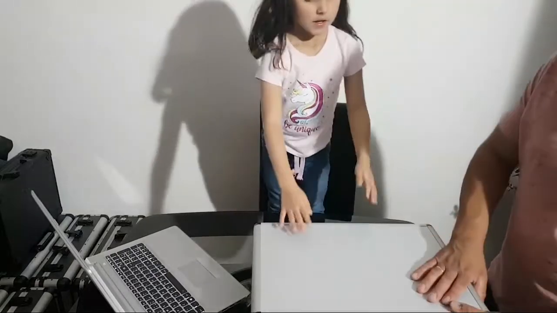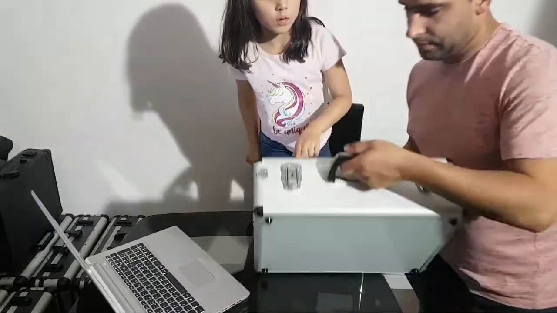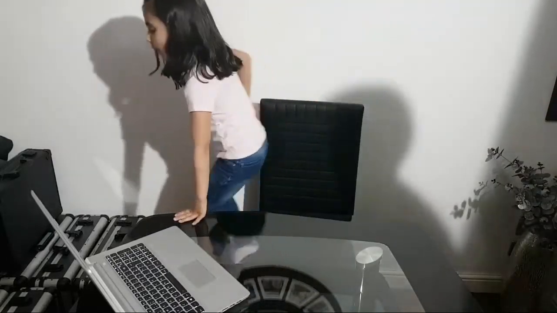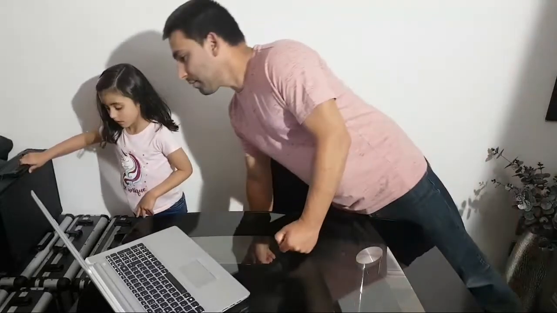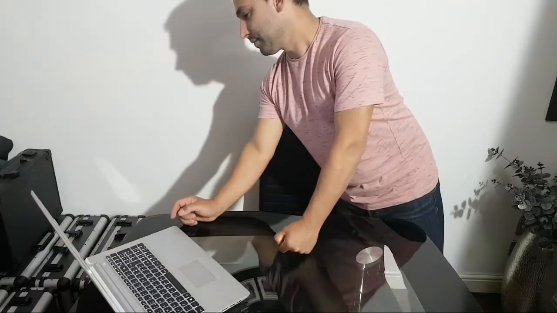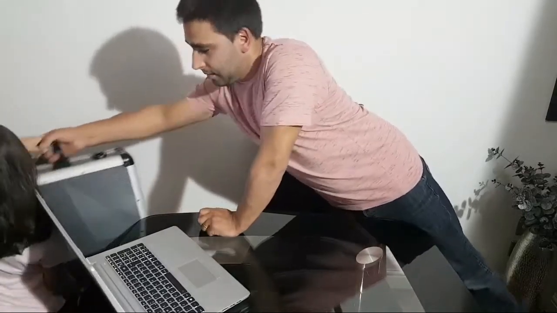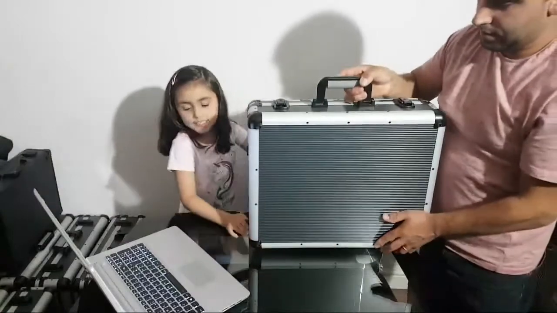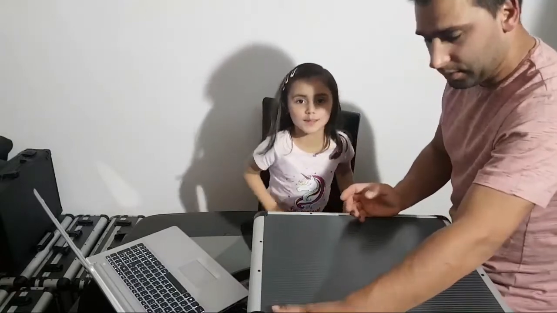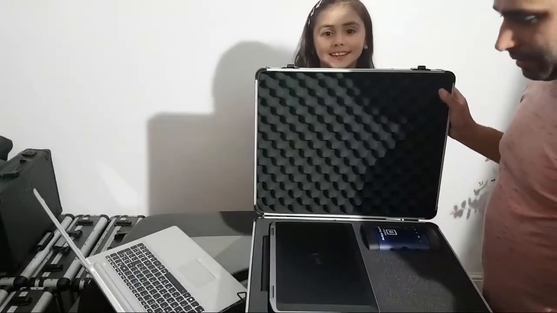Okay, so we went through two boxes. Let's go on to the next. Which one is next? Is it this black one? No, leave the black one for now. Give me the Vauxhall, the one that says Vauxhall. That first one. Don't drop it, the Vauxhall one is heavy. It's Vauxhall, Opel, depends where you are in the world. And here it is.